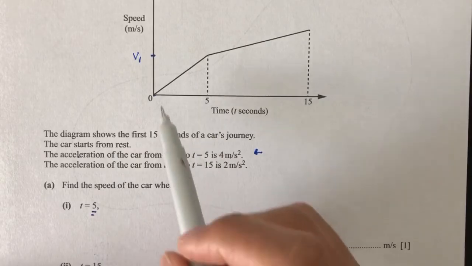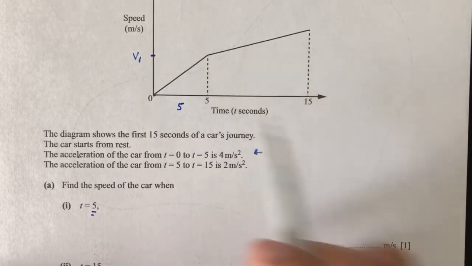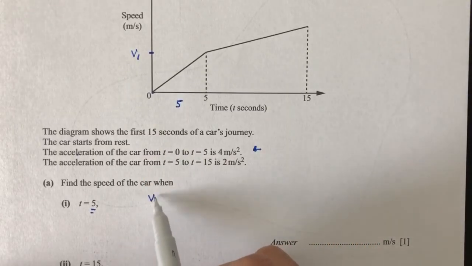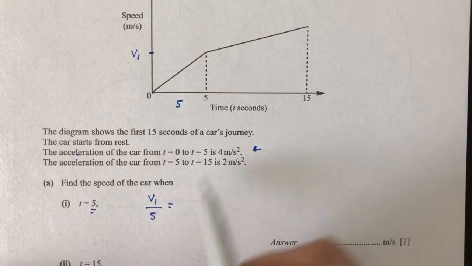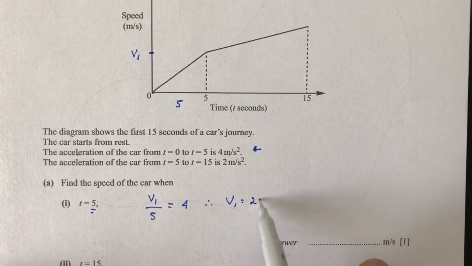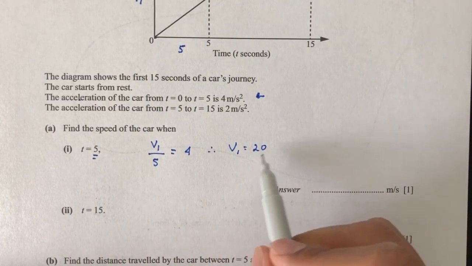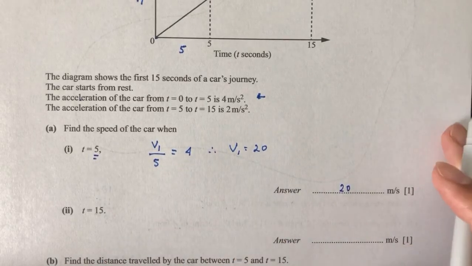So we have the base, which is 5, and the height is V1. So how do you find the gradient? You have to do height, which is V1, divided by base, which is 5, equal to 4. So V1 equal to 20. So the speed of the car at time 5 will be 20 meters per second.